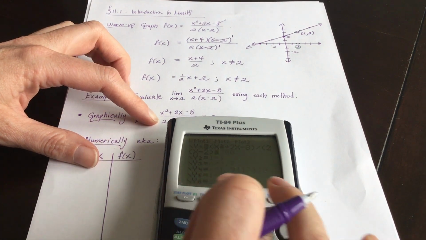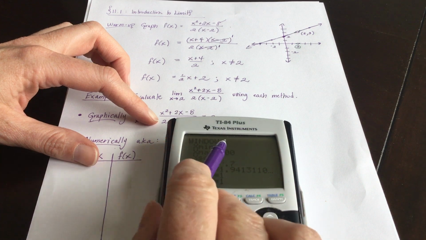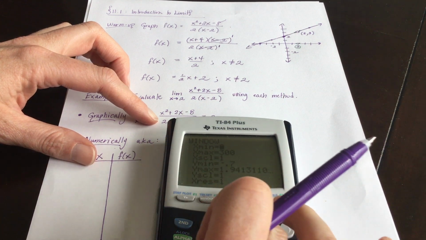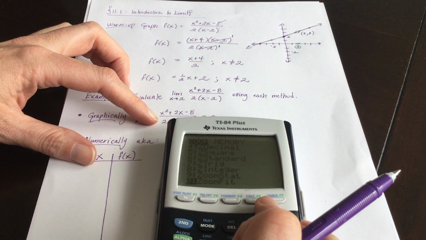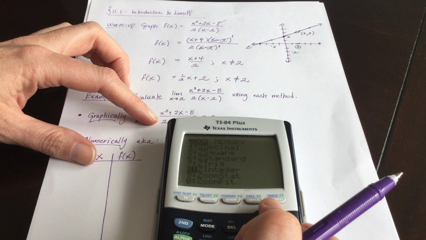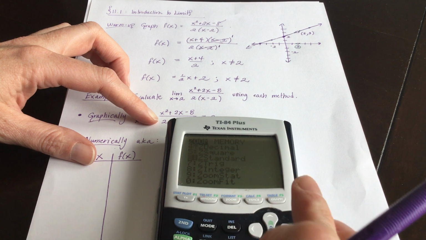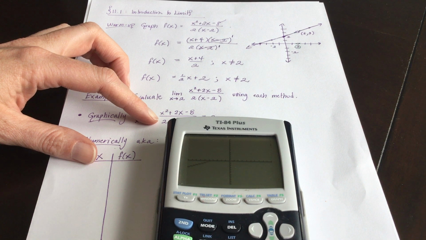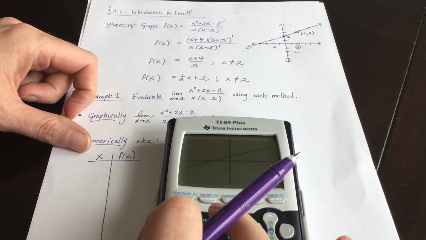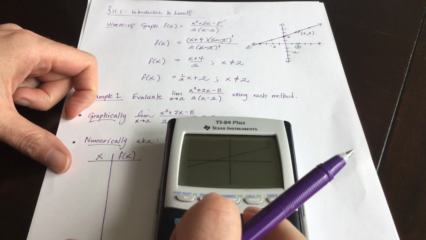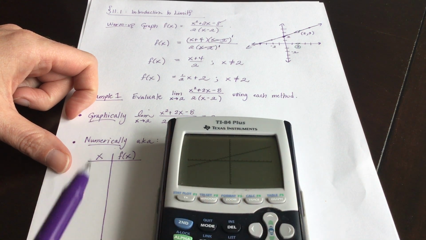But anyway, check your window. I've got 0 to 300 from a previous problem, so I'm going to reset this. I'm going to do zoom, zoom standard. Number 6 is zoom standard. That puts things back at -10 to 10 and -10 to 10. Actually, I don't need a window anyway because that's not what I'm doing. I apologize. Here's the graph that we got, by the way.